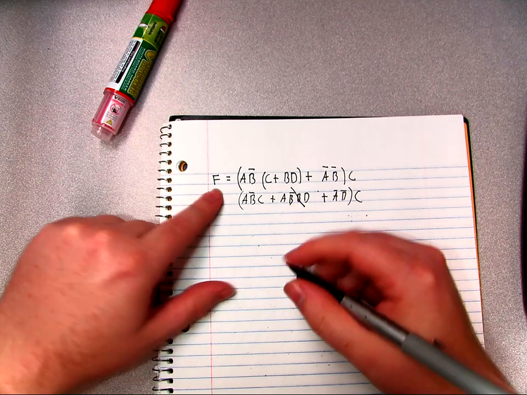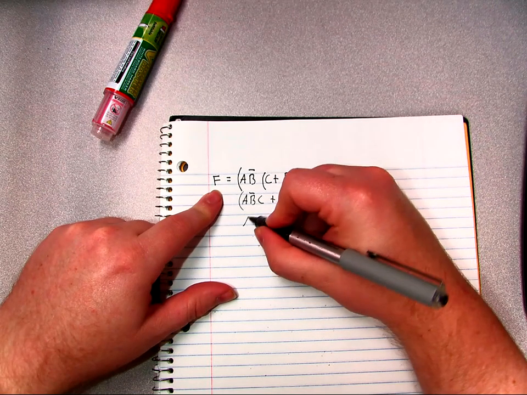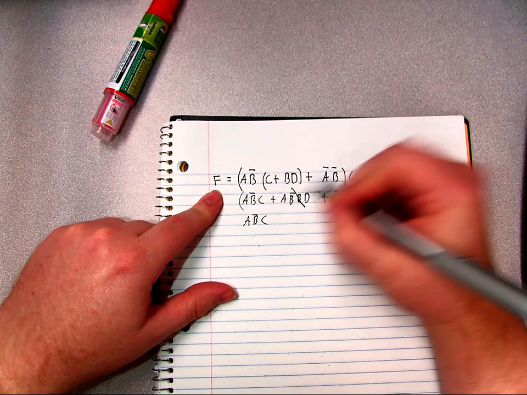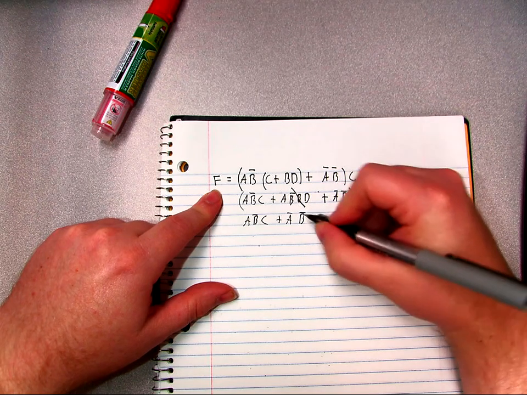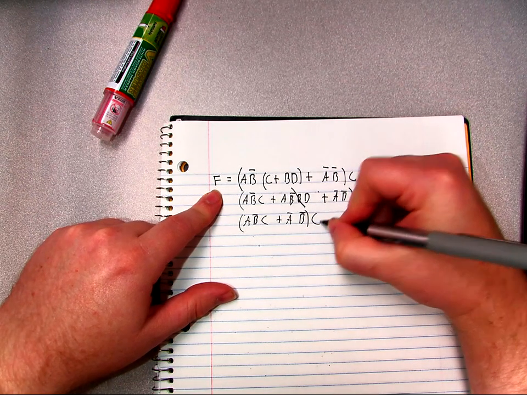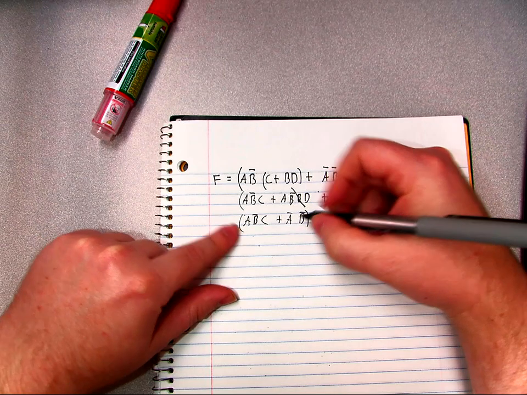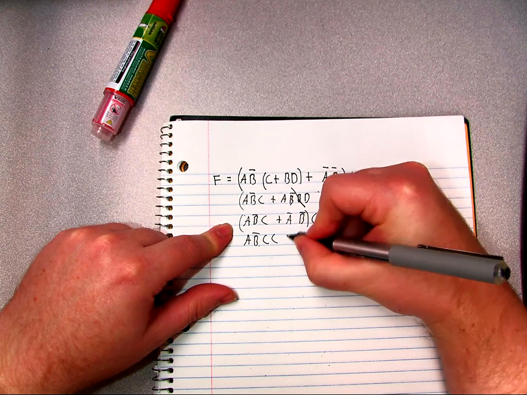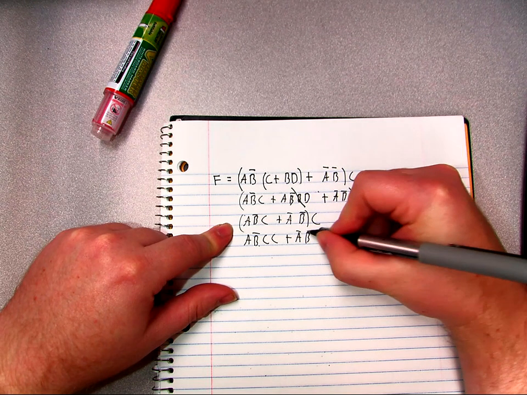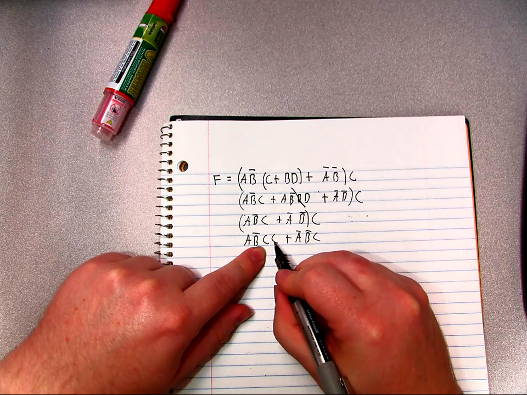So then we're going to bring this all down to A, B not, C, or A not, B not, all ANDed with C. So here we can distribute the C through, because that's going to help us see this. Double C's, right?